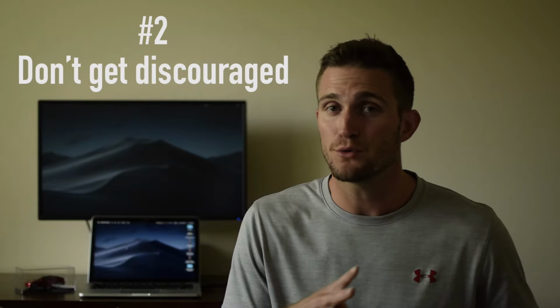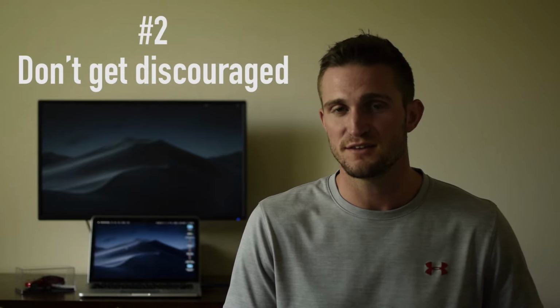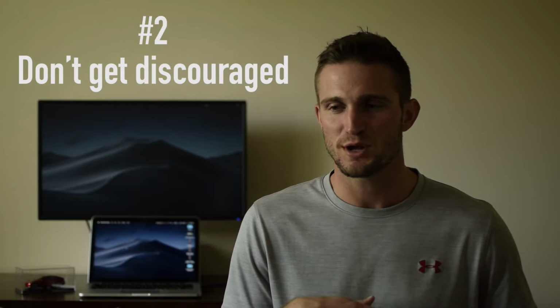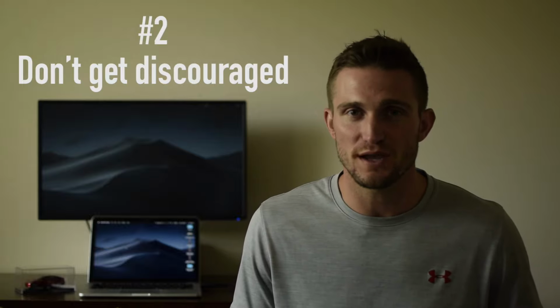Number 2, don't get discouraged. This is easy to do because when you start programming, you realize that there are several ways to do almost everything you do in development. For Xcode, it's how do I want to make a view? Do I want to make it in storyboard? How do I want to connect outlets to it? There's several different ways to do it. Do I even want to use storyboards?